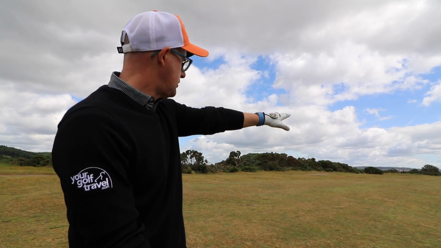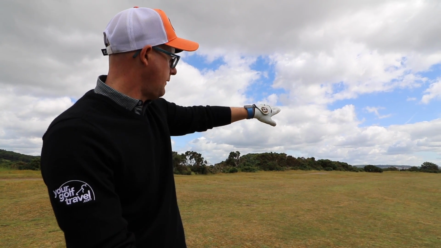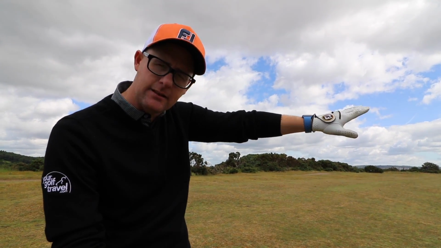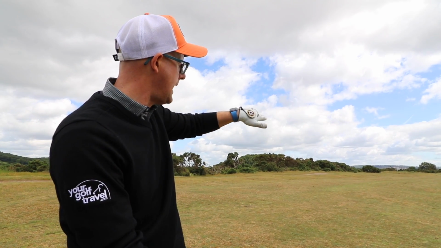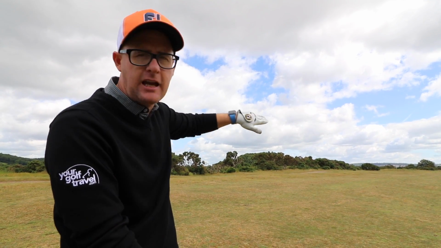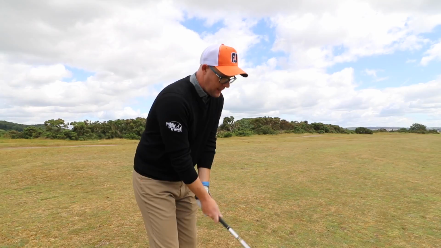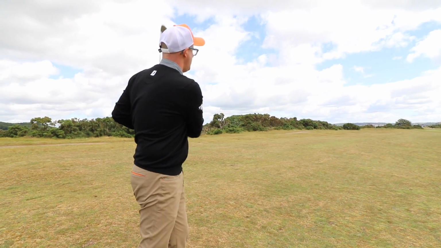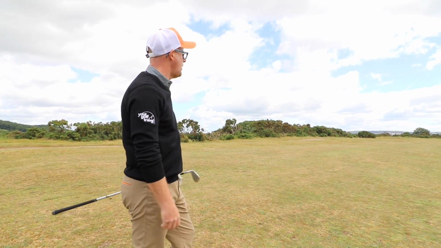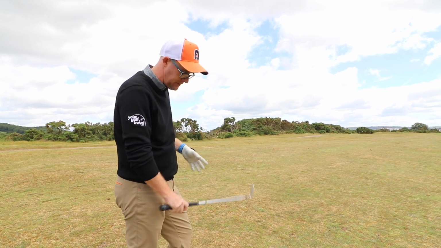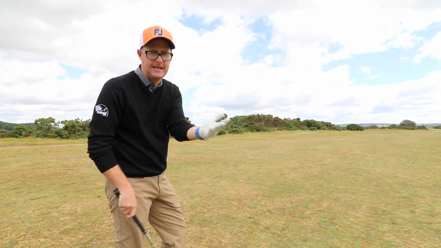spot. The other thing with this green is it slopes from left to right, and if I was to miss left, it's all going to kick into the right. So I'm looking at where my landing spot would be for a safe miss as well as going straight at the hole. Now the other problem with downwind is I'm really worried it's going to go miles, and this is only the second hole and I'm still in a position where I want to compete, let's pretend.